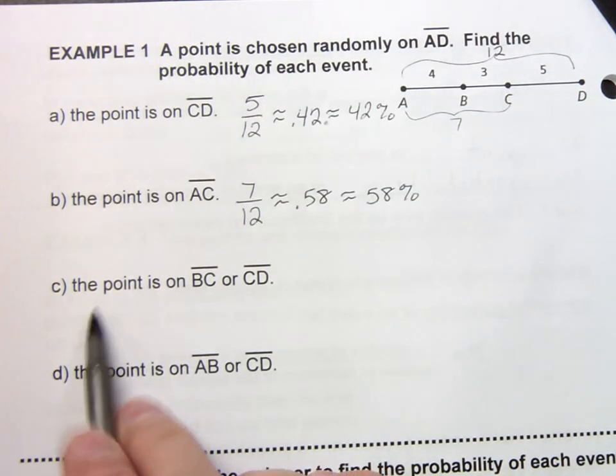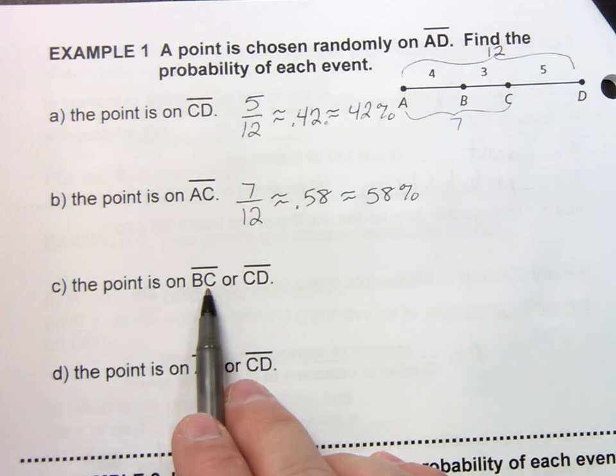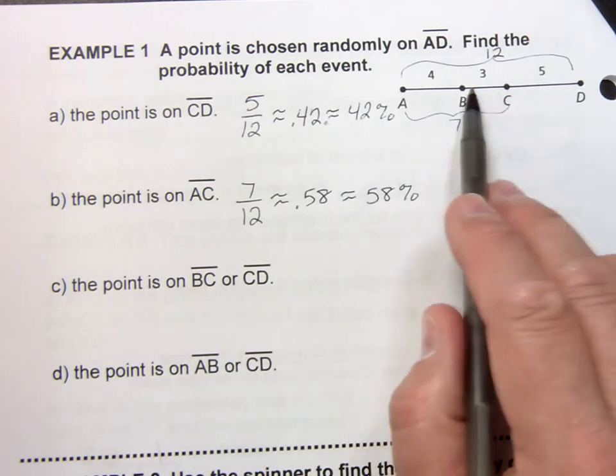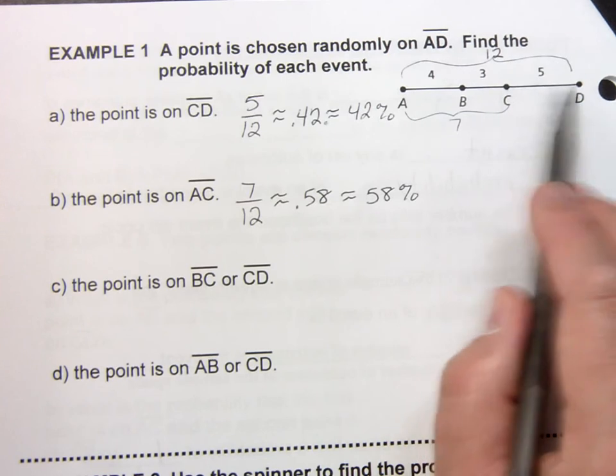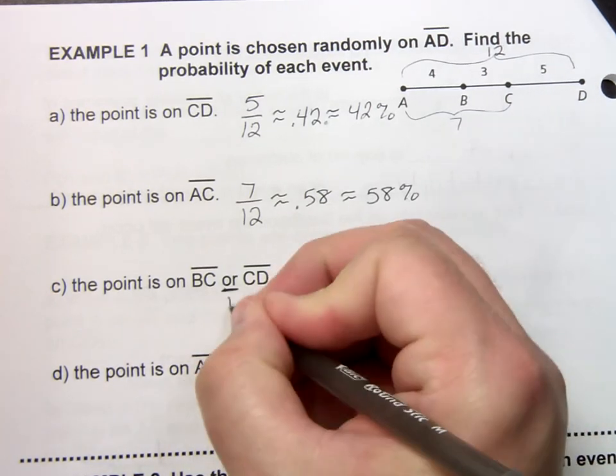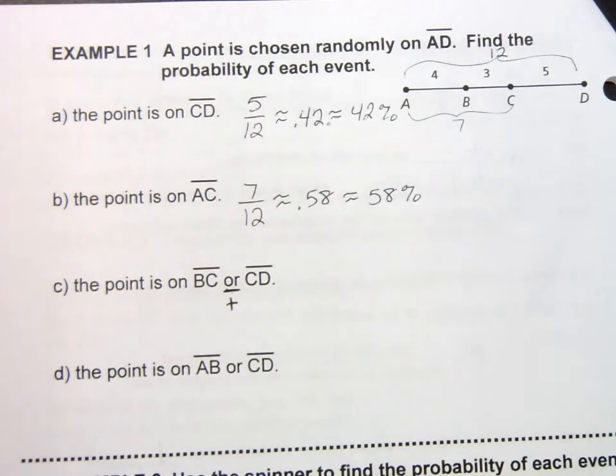All right, the probability that the point is on line segment BC or line segment CD. So it can land on this segment or on this segment. Anytime you see that word or, we are adding. Because if it can land on this one or this one, it doesn't need to land on both. It just needs to land on one of them. And so we're just increasing the length of those segments that are a good possibility for our event.